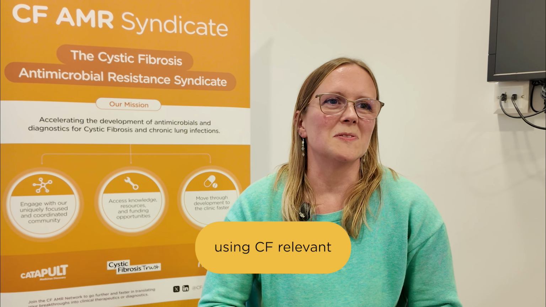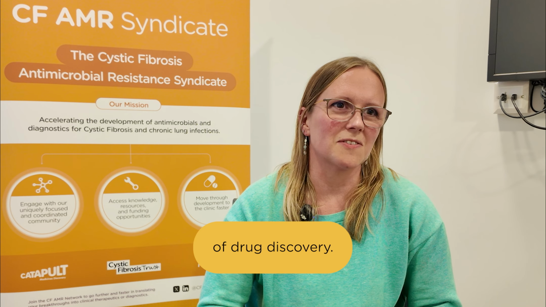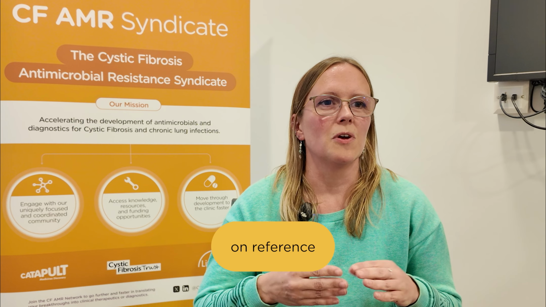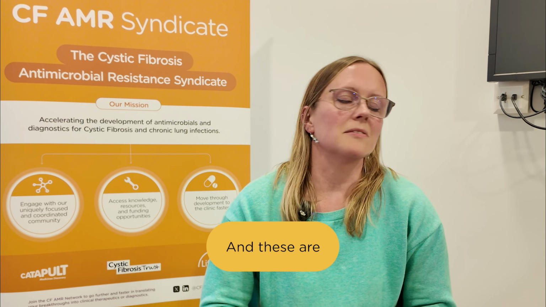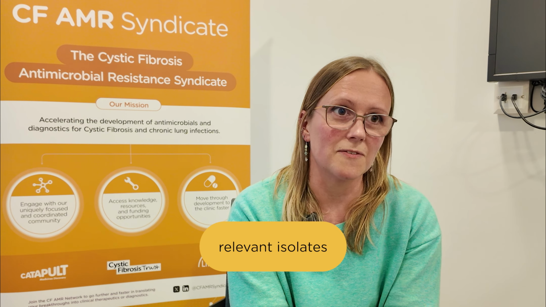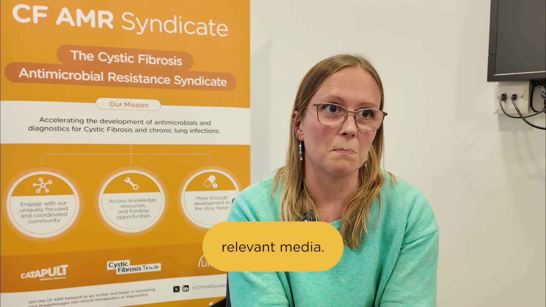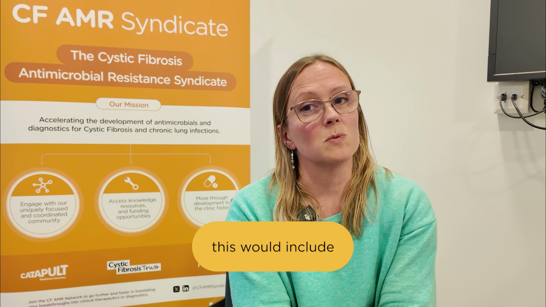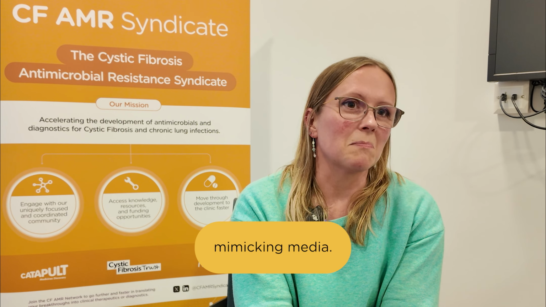The main challenges that this mini panel is designed to address include using CF-relevant isolates from the early stages of drug discovery. So we often see examples where drug discovery has happened on reference strains or lab-adapted strains, and these are not relevant to the clinic, to the final disease stage that you're trying to target. So we think it's very important to test early on in clinically relevant isolates and in clinically relevant media. So for cystic fibrosis, this would include the mini panels, and it would include testing in cystic fibrosis mimicking media.